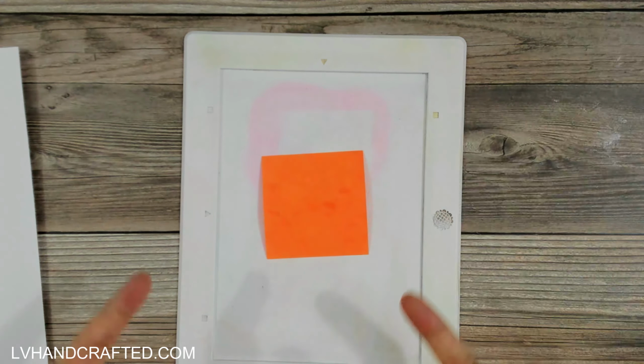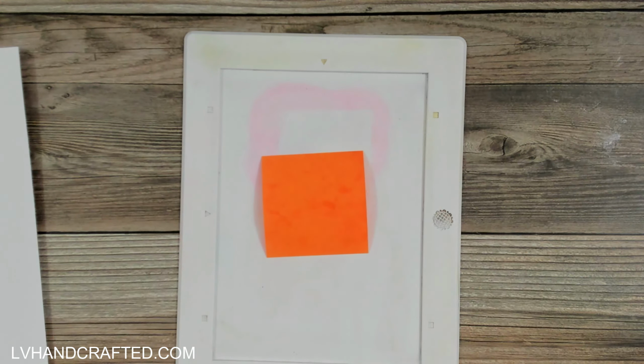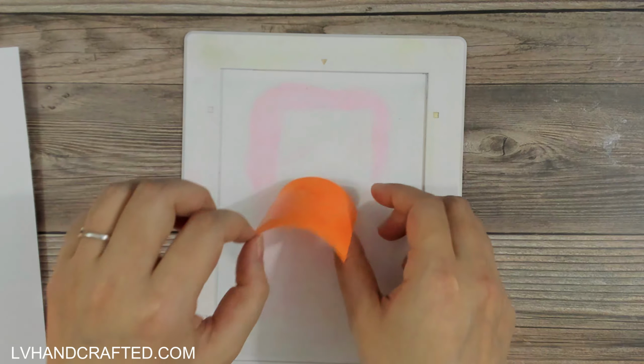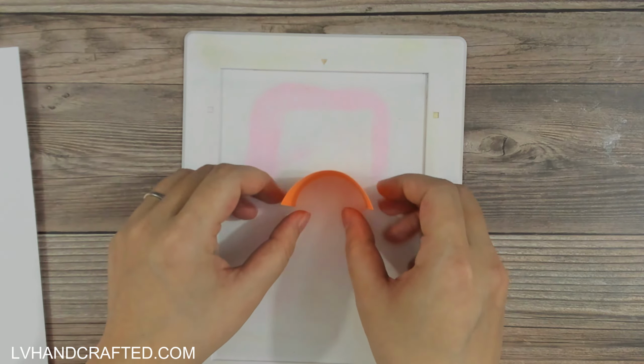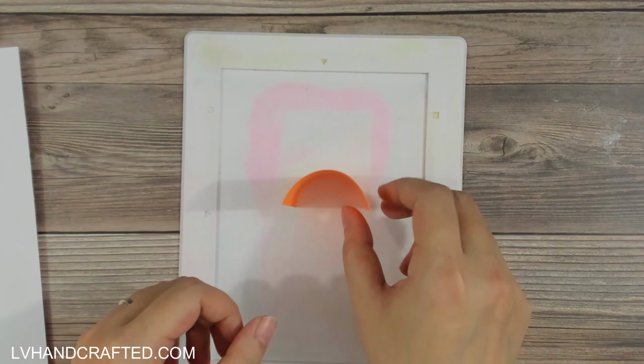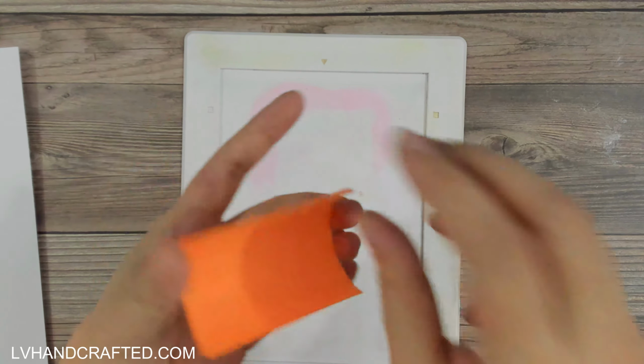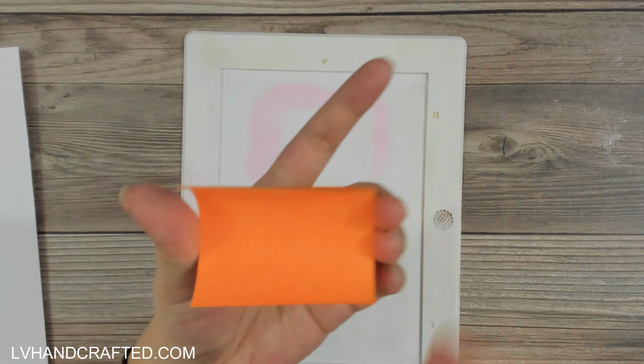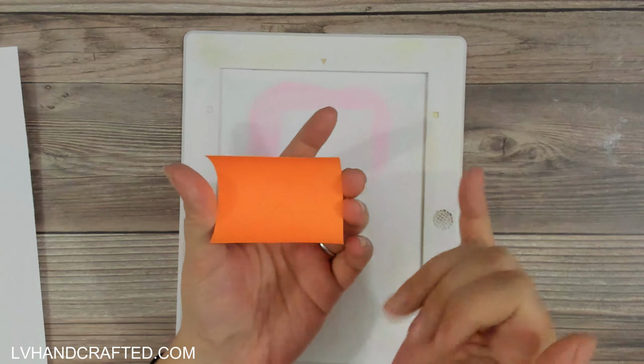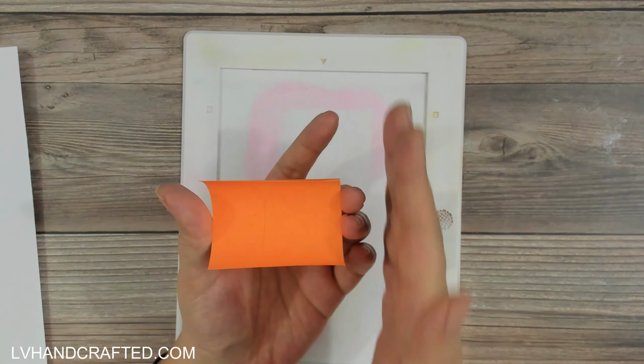It's going to naturally curl, and it's going to curl in the direction of the grain. So as it curls, see how it's curled like that, and that's our arrow. So the arrow, remember, pointed to the up direction.